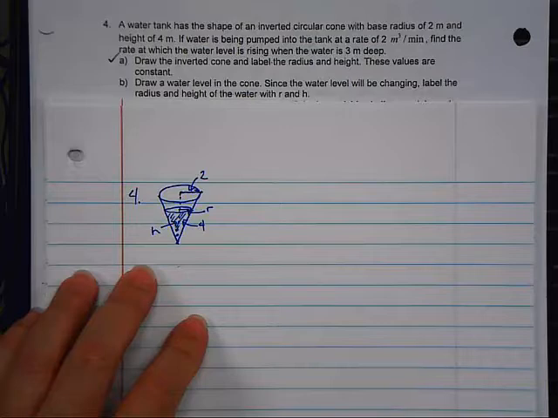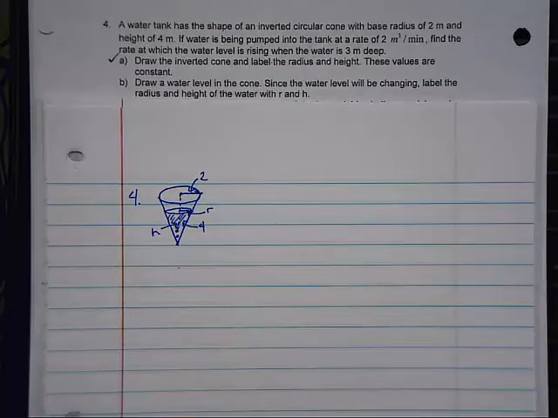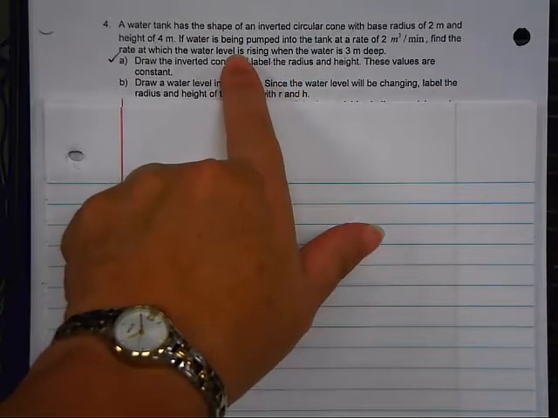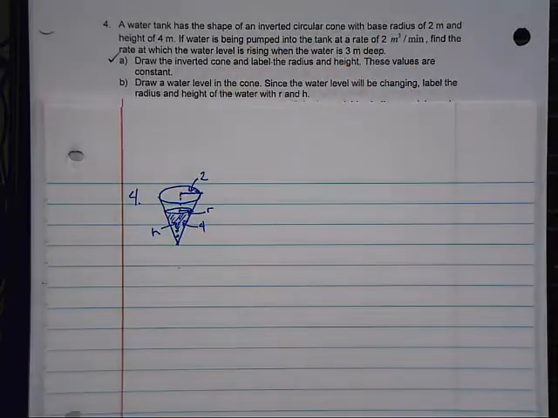Now, answer me this question. As you fill this with water, will the height change fastest at the beginning or the end? The height will change fastest at the beginning, agreed? Because there's less space for it to go into, and eventually it'll slow down. So we're trying to find the rate for the height when it's 3 deep.